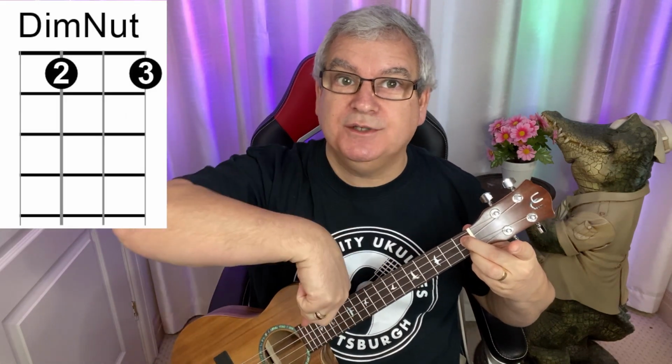And that is our E minor 7th. The next chord along couldn't be easier, because all we have to do is move everything down 1 fret. Remember, that's down and that's up. Okay, so everything down 1 fret, and that is our diminished chord. I'm going to call that diminished nut for now. I'll explain more about that later.